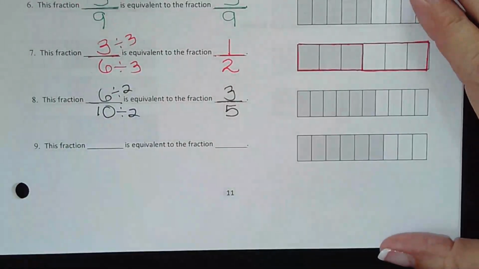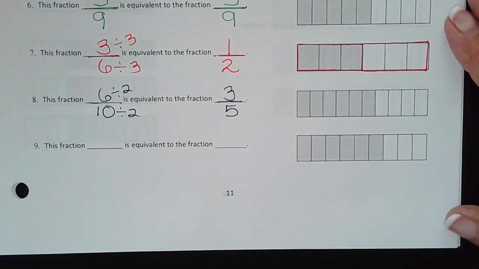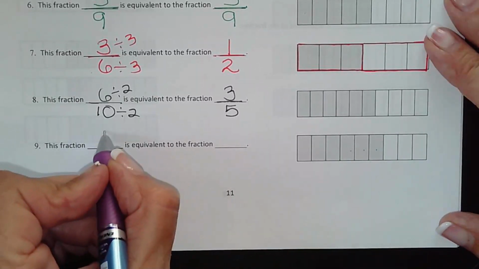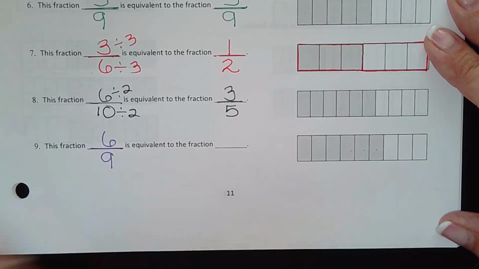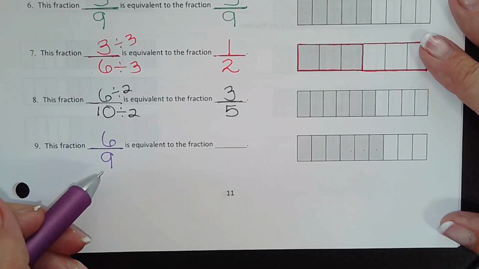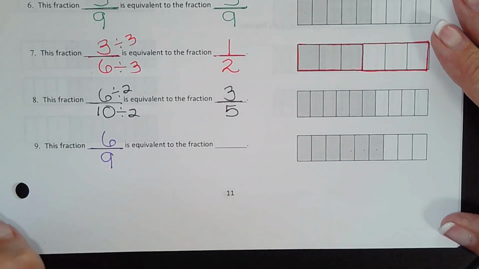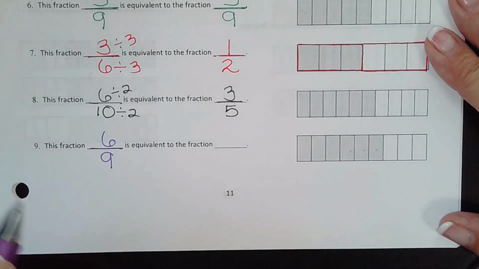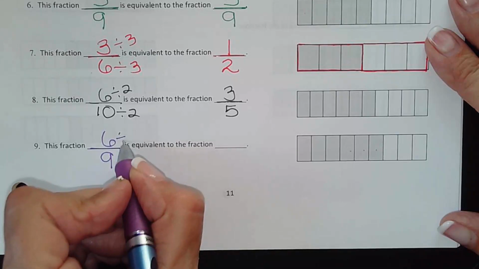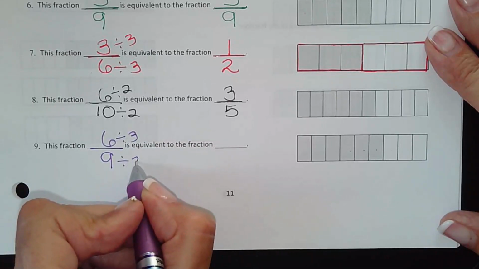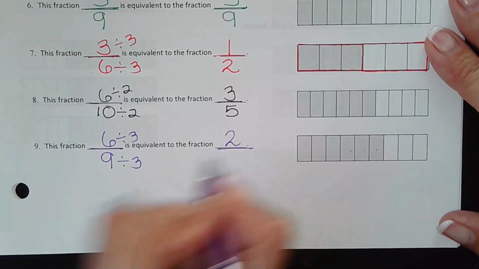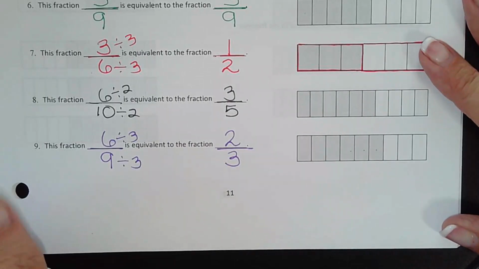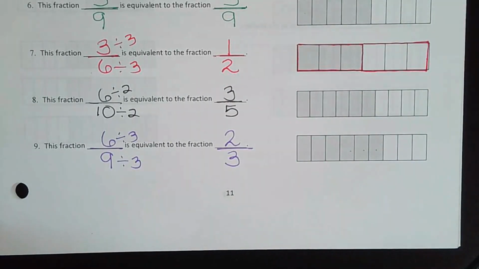And last but not least, we have 1, 2, 3, 4, 5, 6, 7, 8, 9. 6 out of 9. 6 is even, but 9's not, so we can't pick 2. So plan B, pick 3. Does 3 go into 6? Yes. Does 3 go into 9? Yes. And 6 divided by 3 is 2. 9 divided by 3 is 3. 2/3 cannot be simplified further since only 1 goes into each.